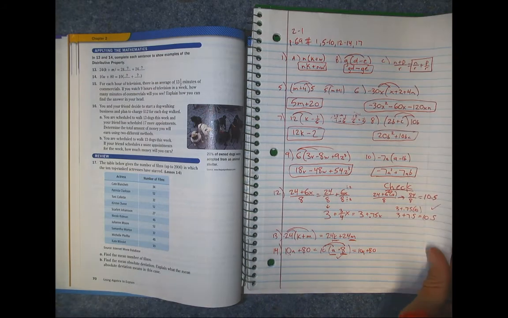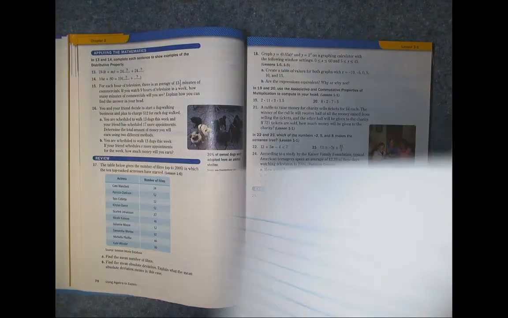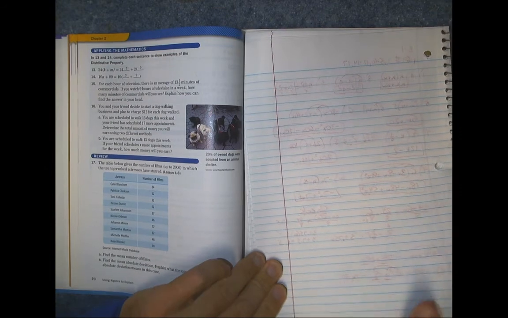Okay, number 17 now. Quick review from last section. We're doing some mean absolute deviation. So we know these take a little bit of work.